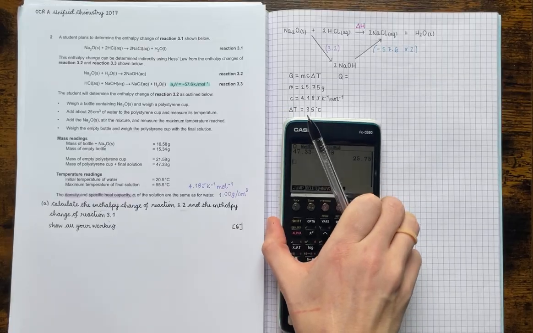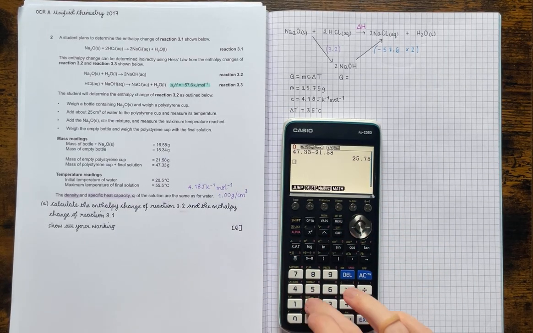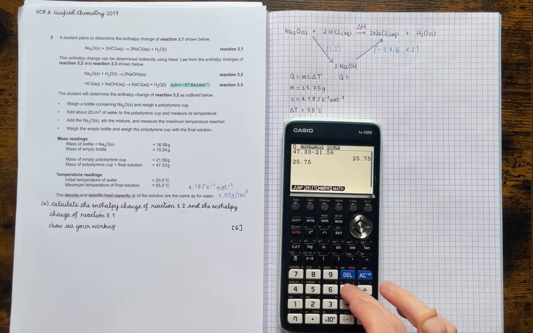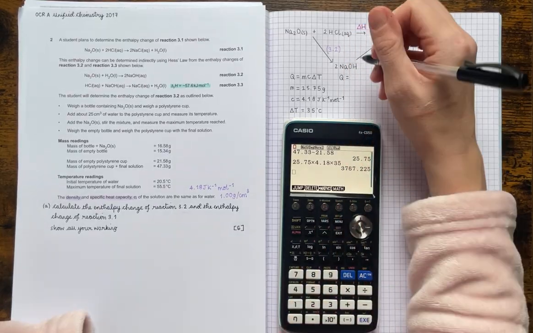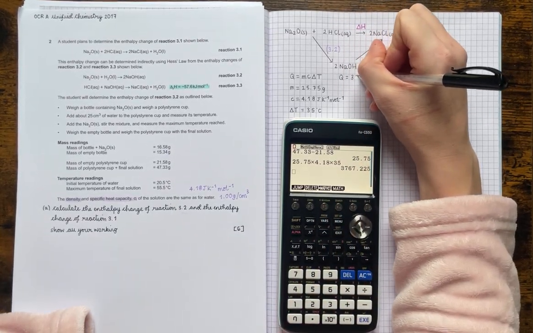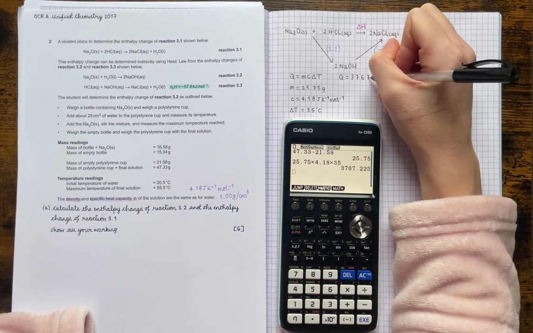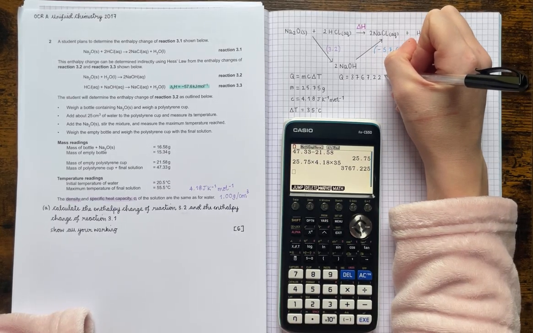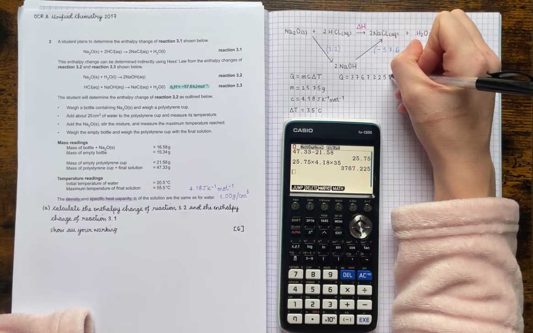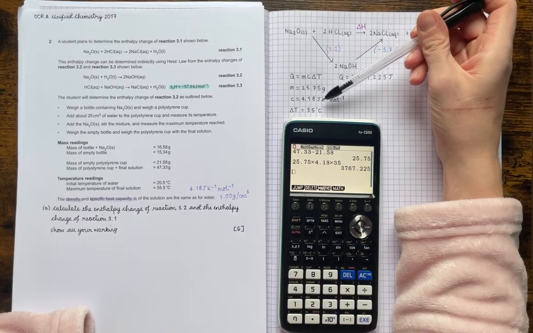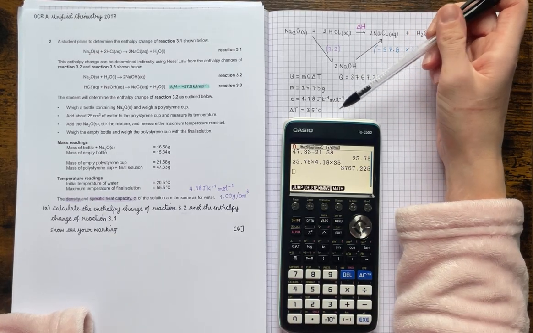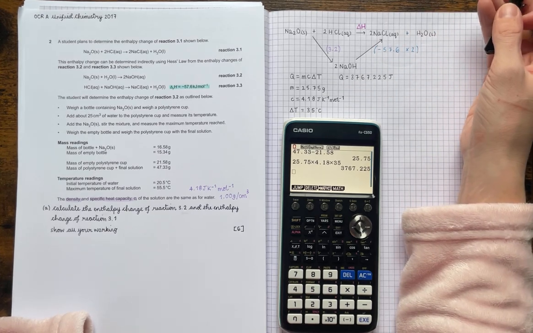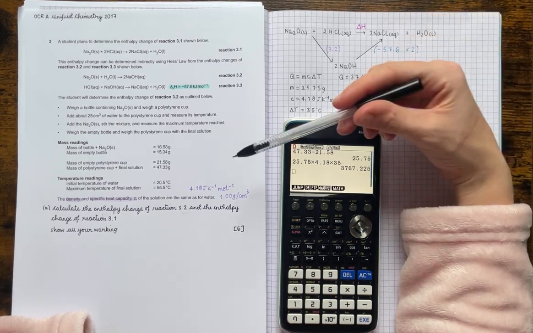And then from there, I can put that in as Q equals the mass times C times my change in temperature, which gives me 3,767.225. And we need to be aware that that is going to come out in joules, and that's where it's helpful to know specific heat capacity units, joules per Kelvin per mole. Like I say, OCR students, it's in your data booklet. AQA students, you'd be given it in the question.